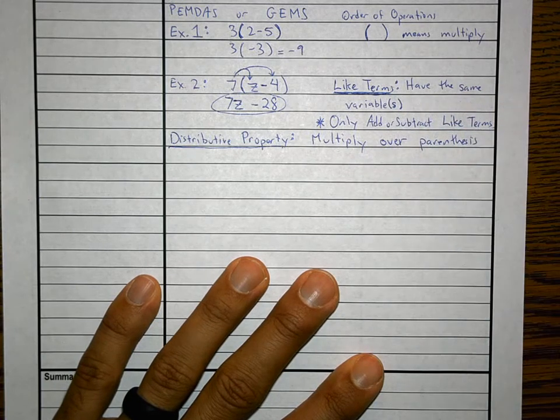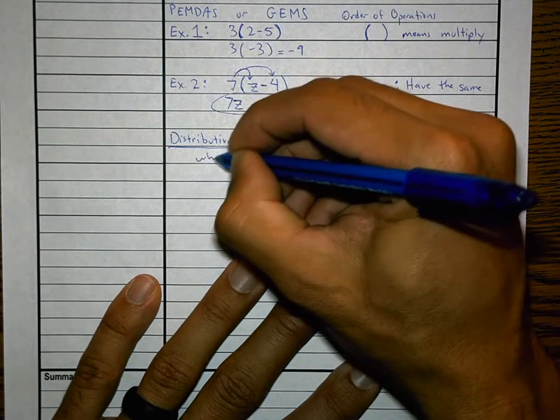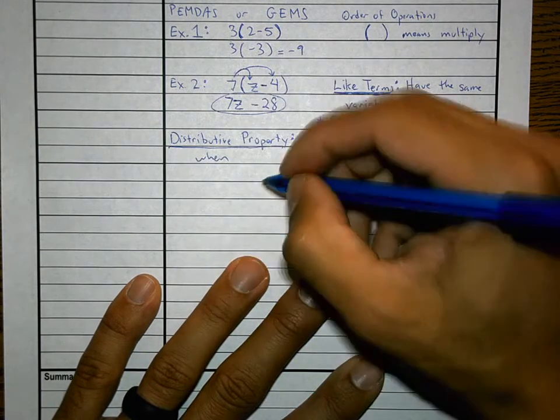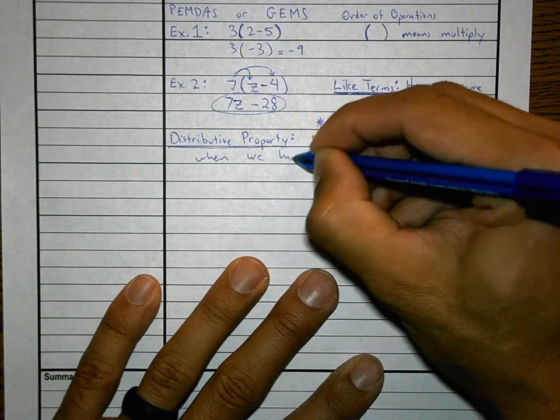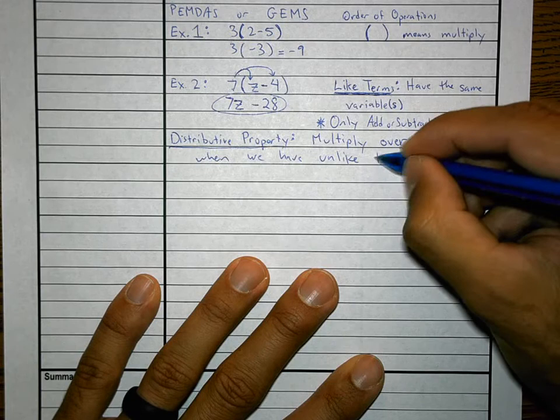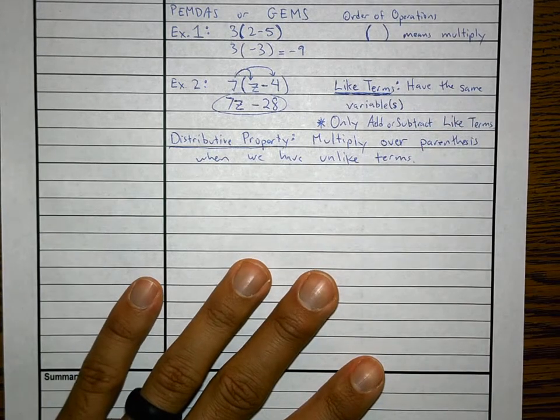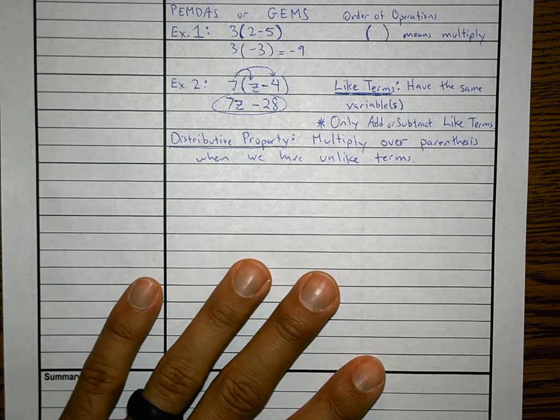We're going to multiply over parentheses when we have unlike terms. That's what the distributive property is.